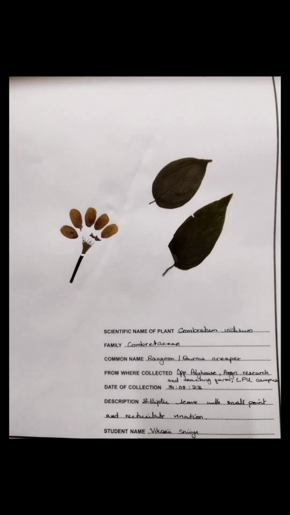The 11th specimen is commonly called Rangoon or Burma creeper from the family Combretaceae. Its scientific name is Combretum indicum. Its description: elliptic leaves with reticulate venation and smooth margin.